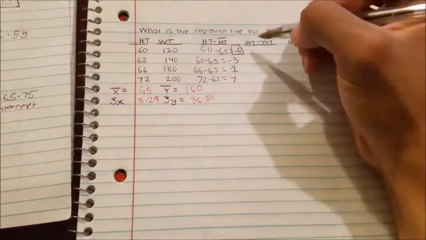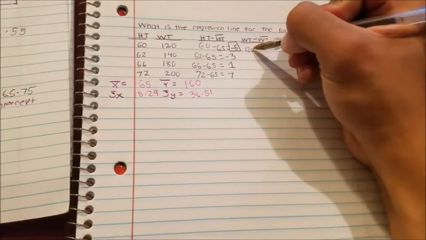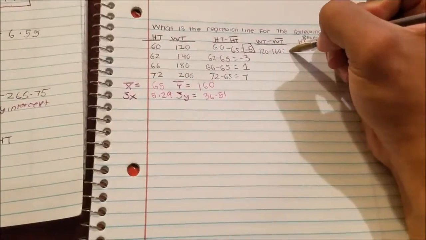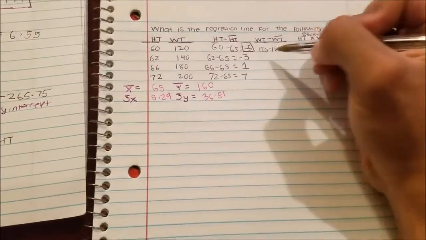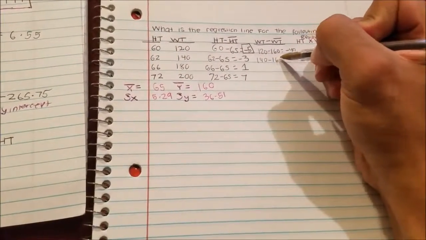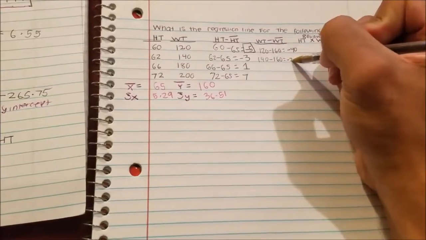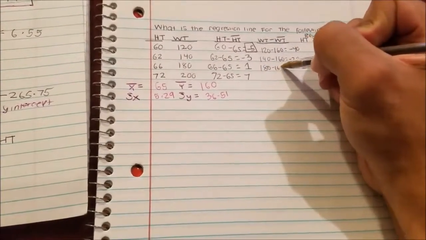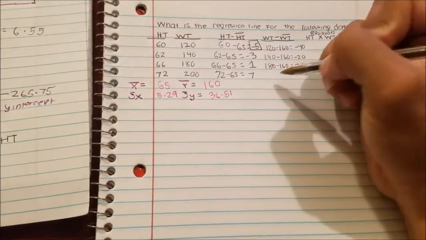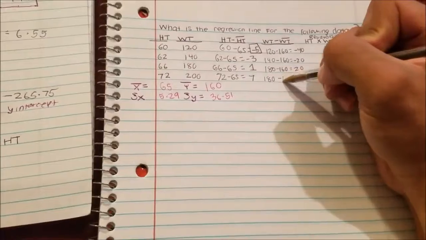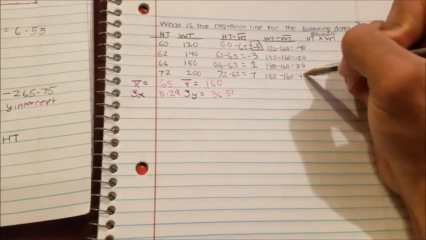We then do the same for weight. 120 minus 160 equals -40. 140 minus 160 equals -20. 180 minus 160 equals 20. And 200 minus 160 equals 40.